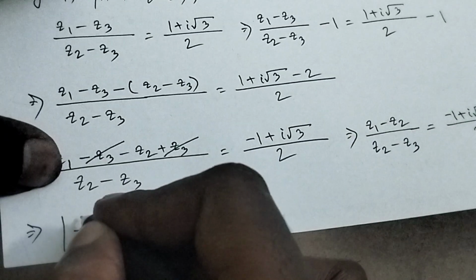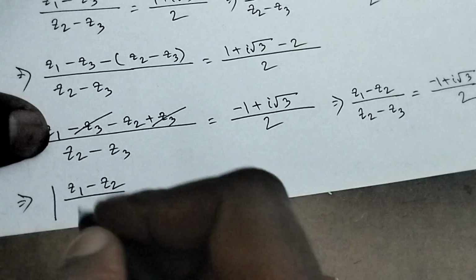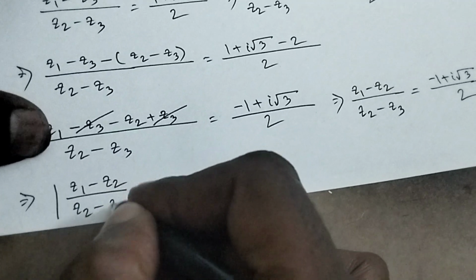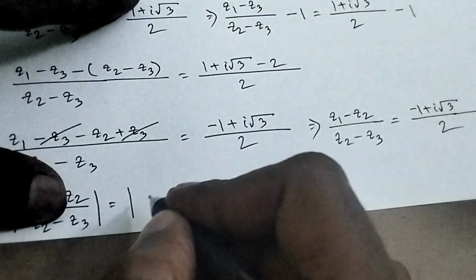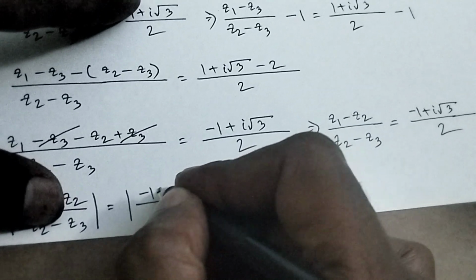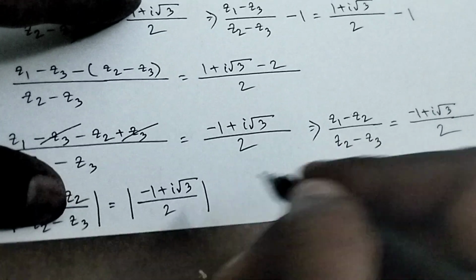|z1 - z2| / |z2 - z3| = |(-1 + i√3)/2|. So I have to take the mod on this side also.